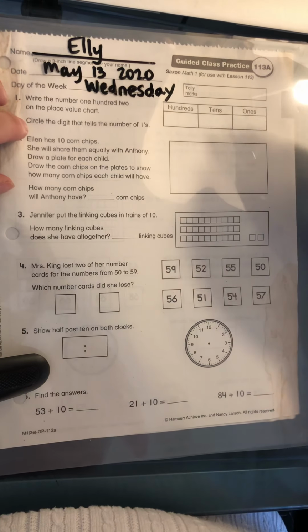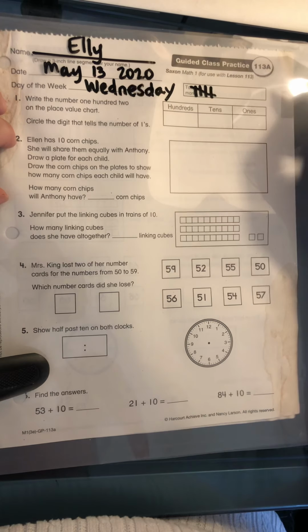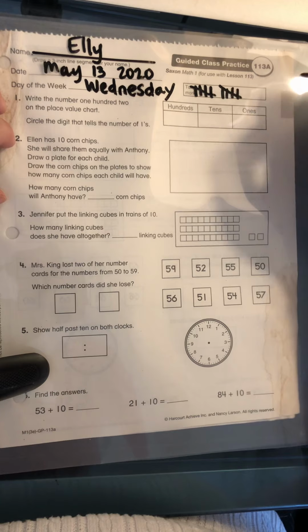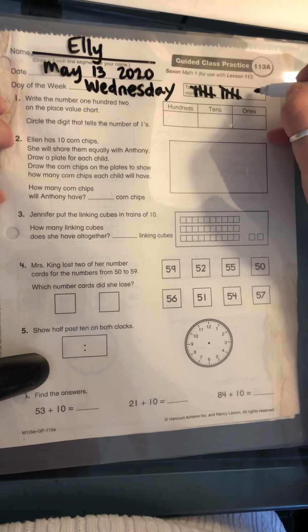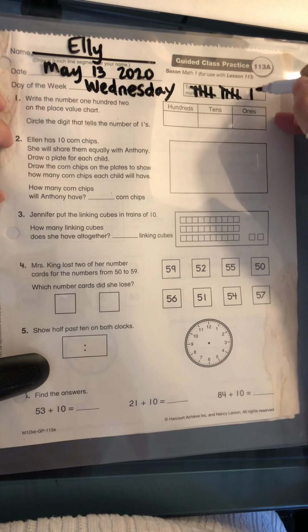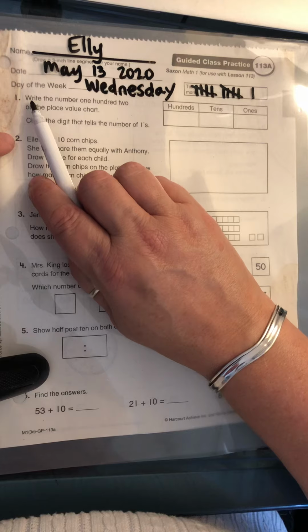Our tally marks today is going to be the number 11. So remember that tally marks come in groups of 5. So we can count them by 5, 10, and I said 11, so one more. 5, 10, and 11.